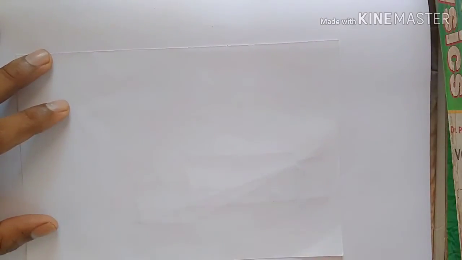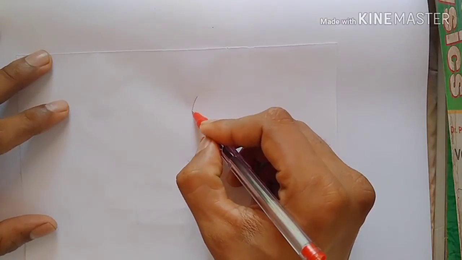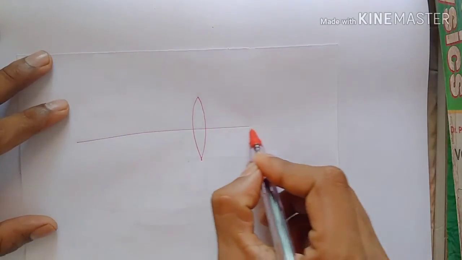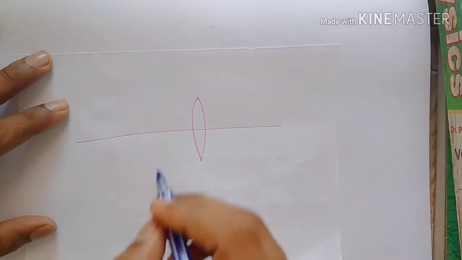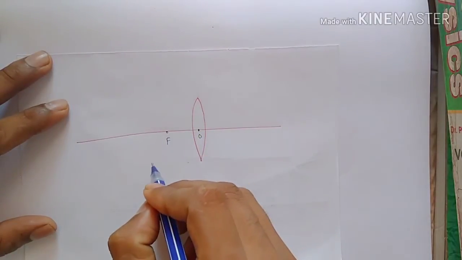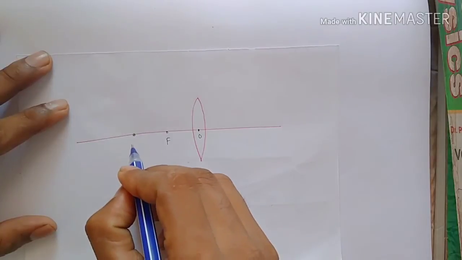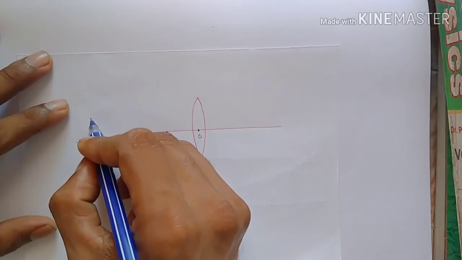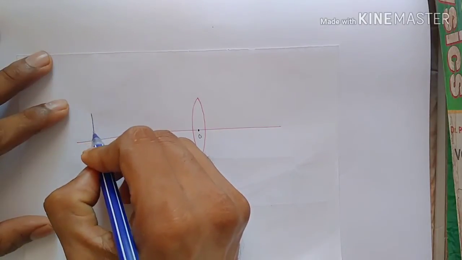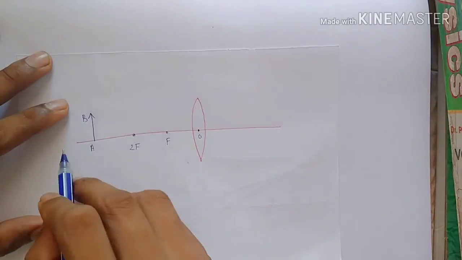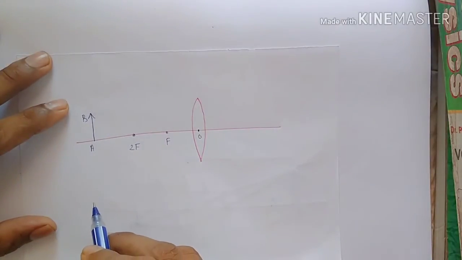Next, now we are going to see the image formation in the case of a convex lens, and in this case let's mark this point as optic center. This is our focus, this is our 2f, twice the focus. Now we are placing an object over here. This is our object AB. It is placed beyond 2f. We have to locate the position of image.